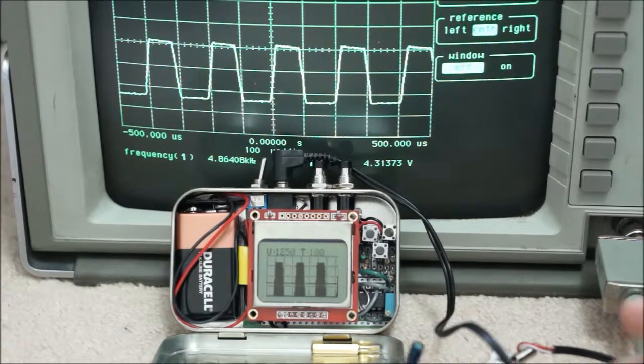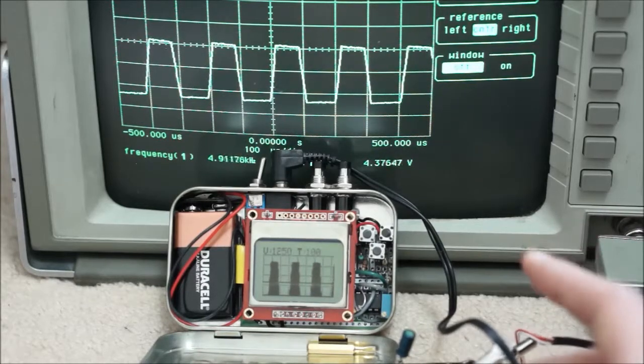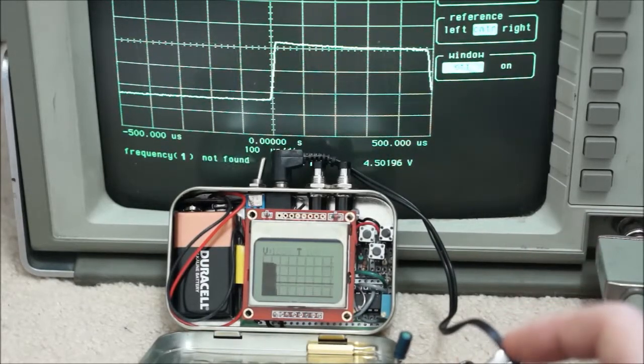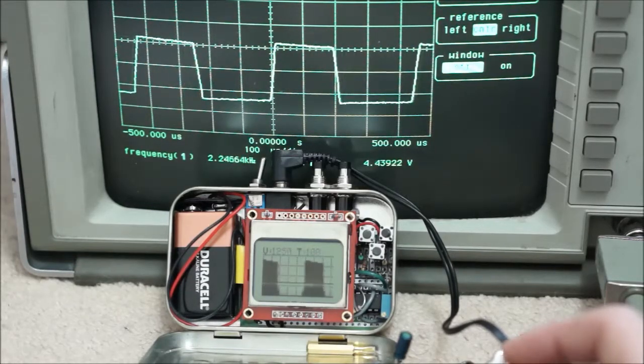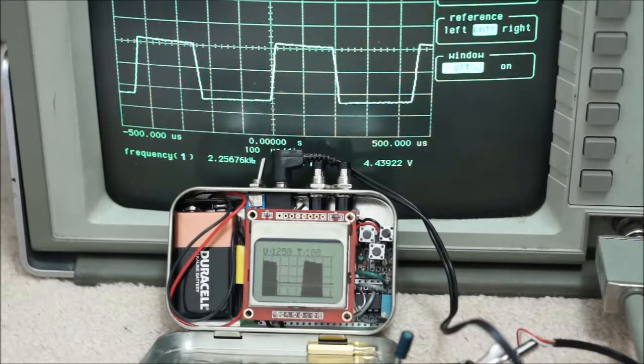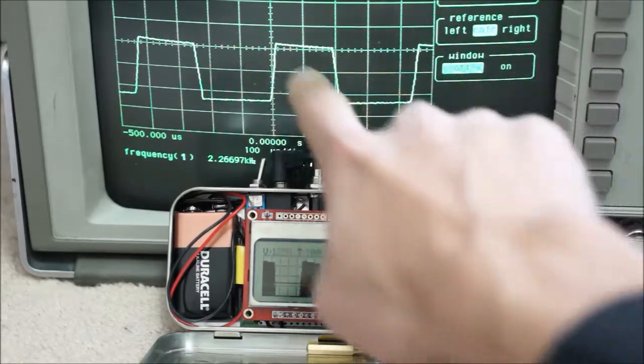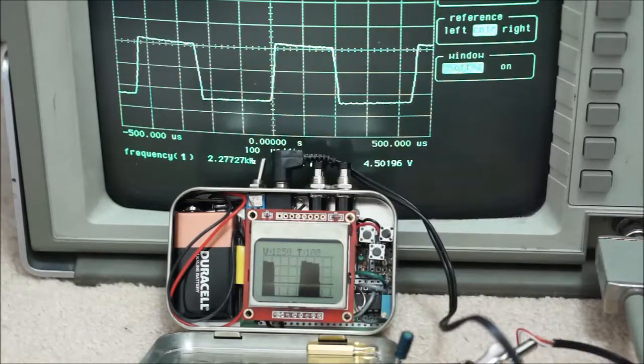Let's change the frequency again and see if we can get it to take up 2 divisions. Hopefully that'll be a little bit easier to see. There we go. Yep. So as you can see on the Alto-scope and on the oscilloscope, that's about 2 divisions from the top. It's a little bit harder to see on the Alto-scope, but it's not aligned perfectly. But that's about right.